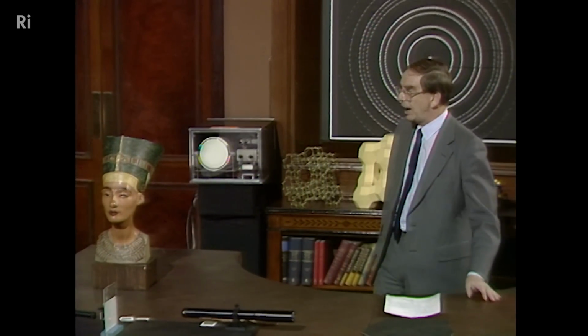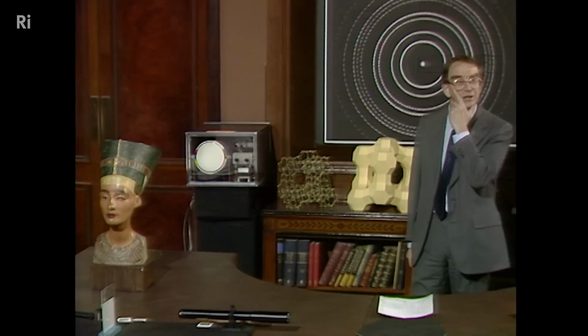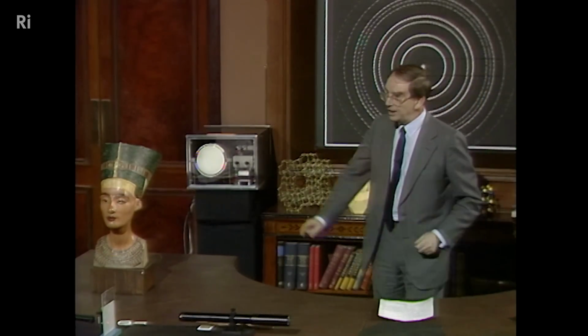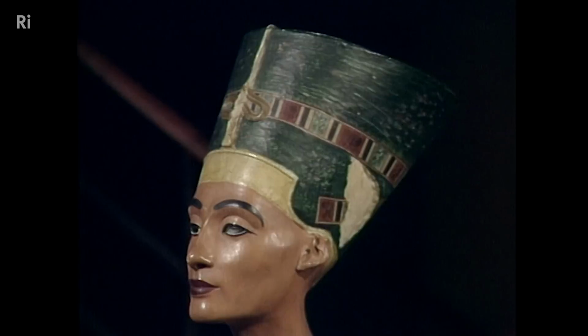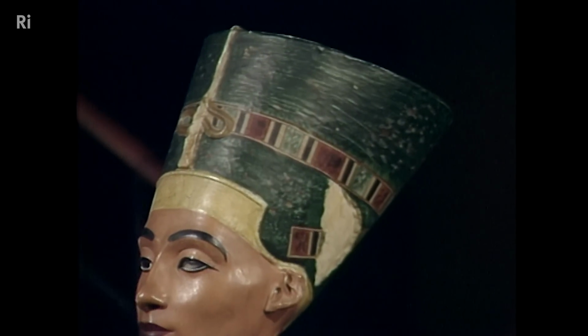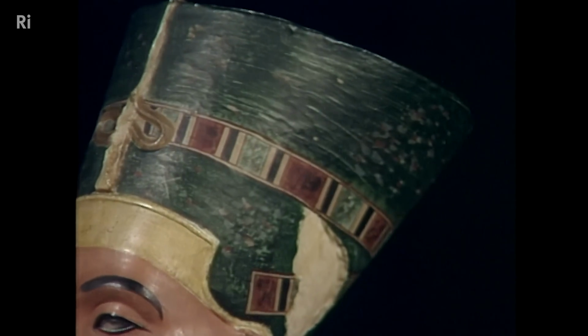Now, I draw to your attention Nefertiti's bust for one very specific reason. This top part here is made in the real bust of the blue pigment Egyptian blue.